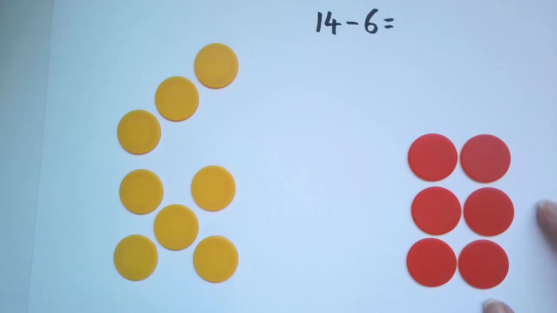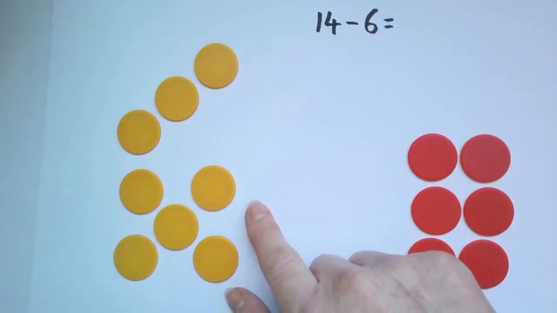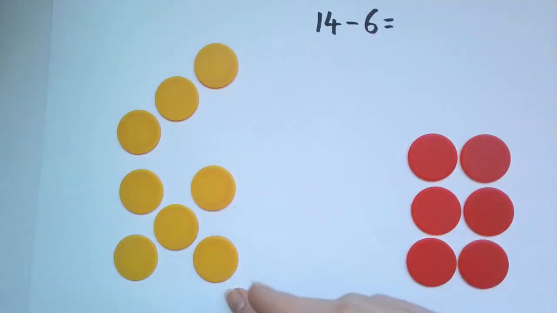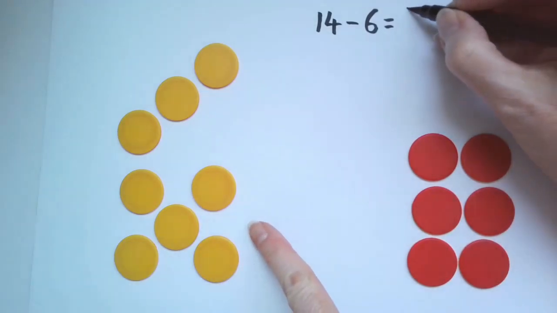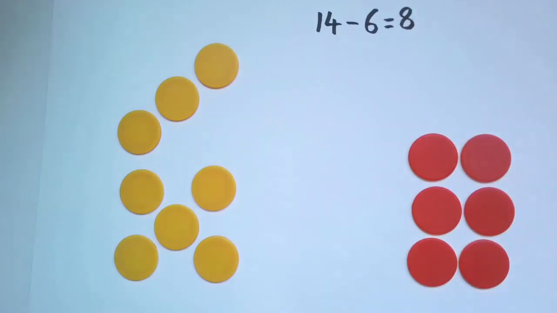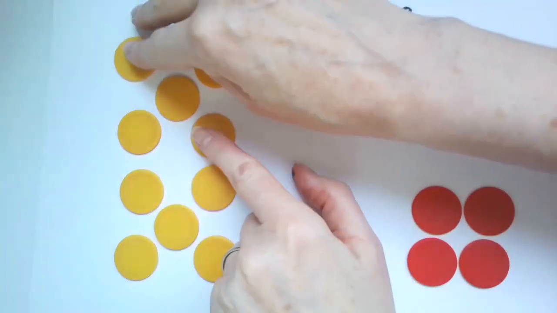There we go. Now I've subtracted 6 altogether, and I can see, because I had 10 left, when I took away 2 more, I'm left with 8, because of my number bonds for 10. 10 subtract 2 equals 8. So 14 subtract 6, I can see it leaves 8. I'm going to put these back so we can try a different example.